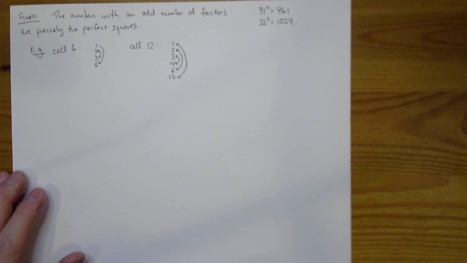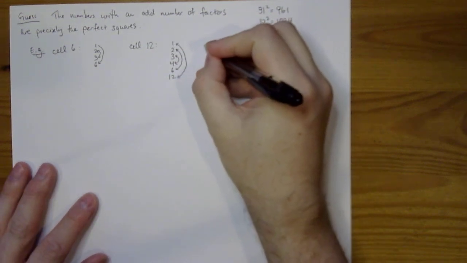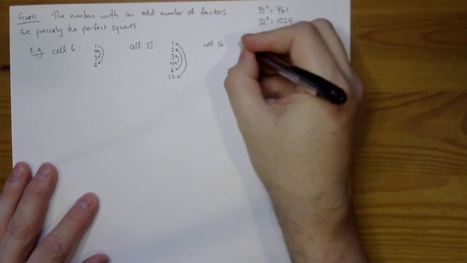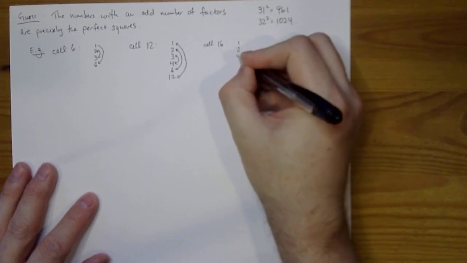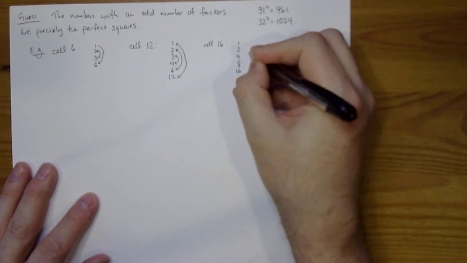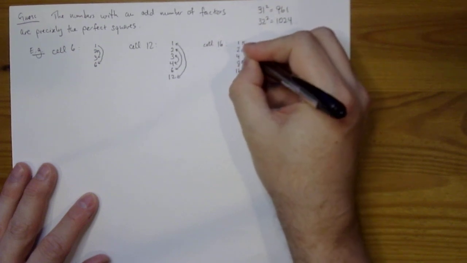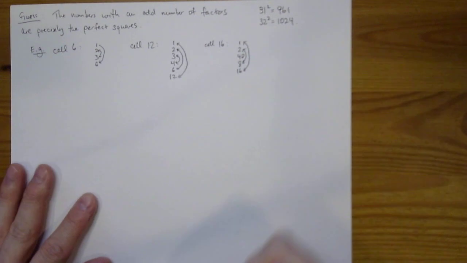They're not perfect squares. And you can see that when you have a perfect square, let's do cell 16, which is a perfect square, with factors 1, 2, 4, 8, and 16, when you do this pairing off, the 1 goes with 16 and the 2 goes with the 8, but the 4 gets paired off with itself.